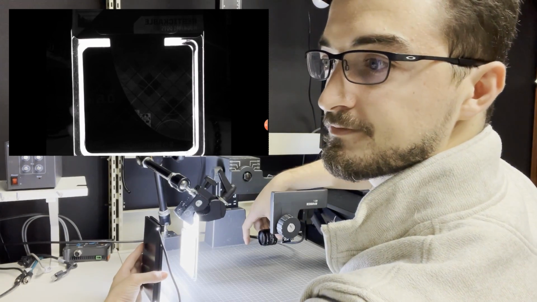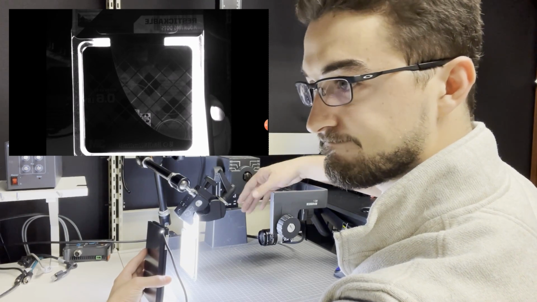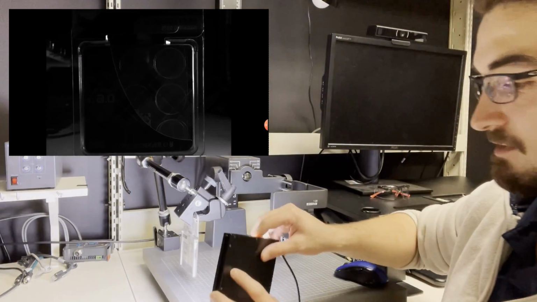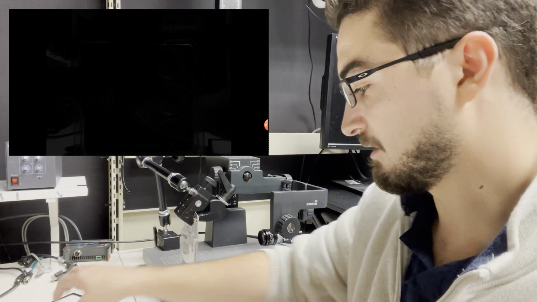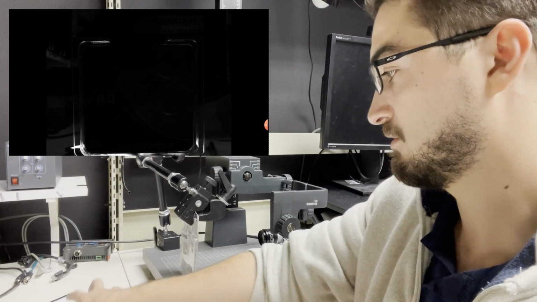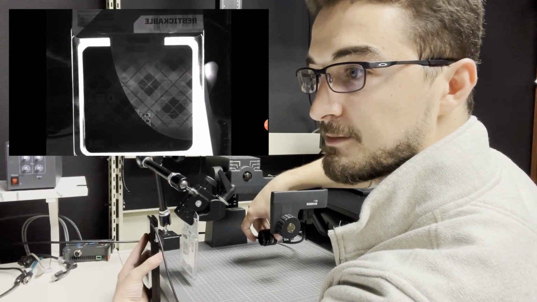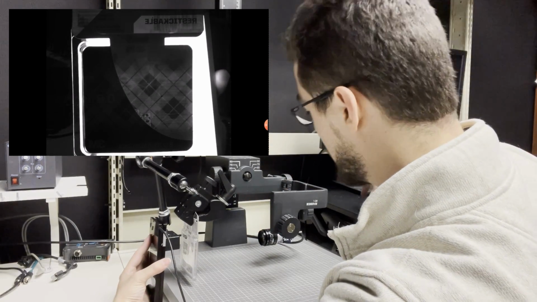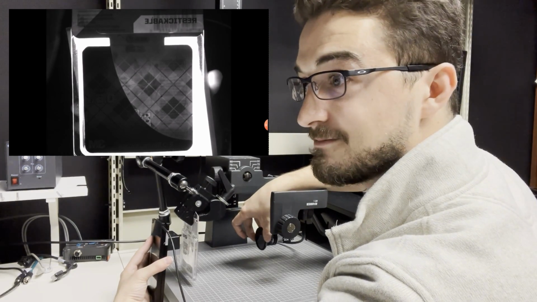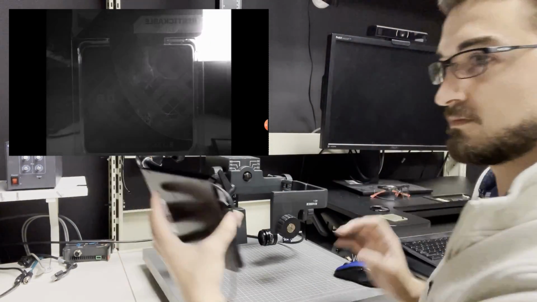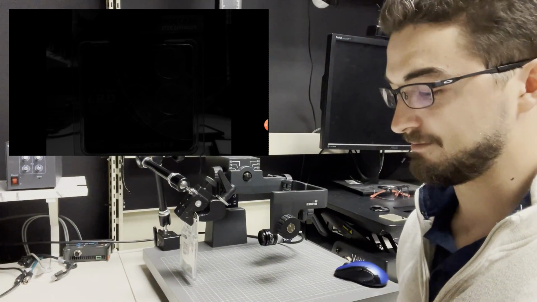Unfortunately, not really much of a contrast at all. So let's try the IR. With the IR light, we have, unfortunately, the same issue. Even if we had the cut filter, it's not going to get any better than that. So backlights are going to have a hard time on this one.